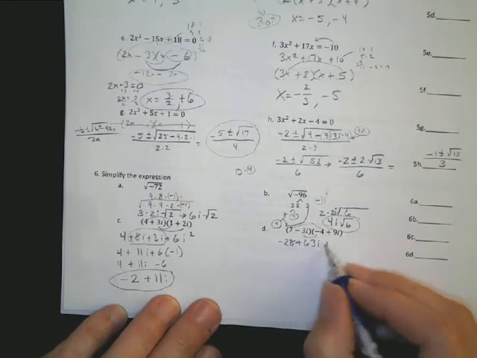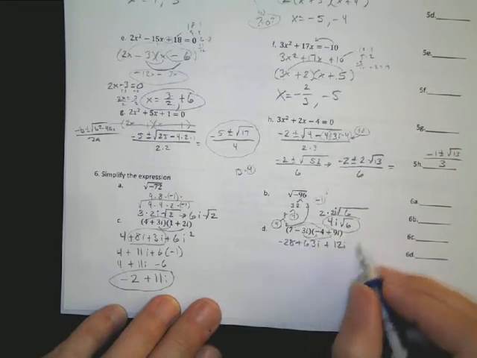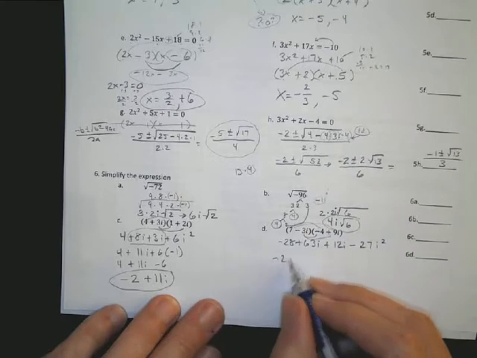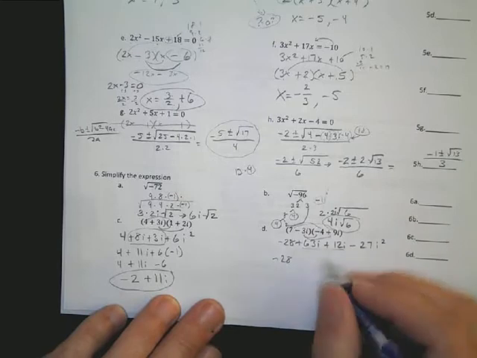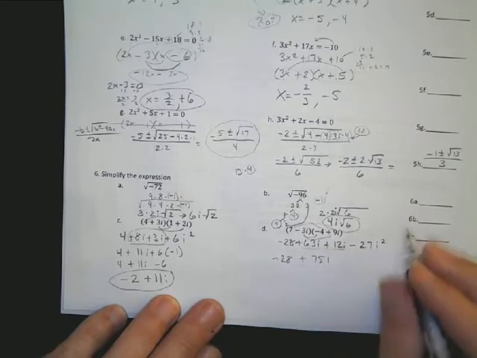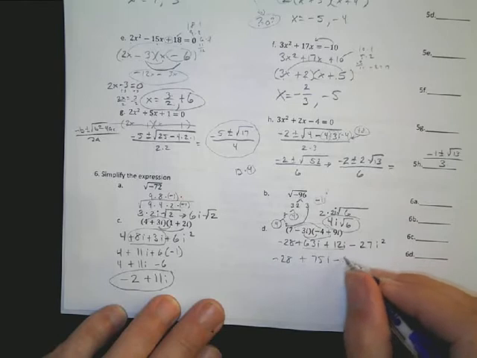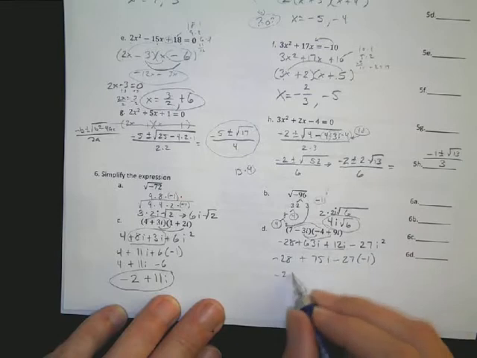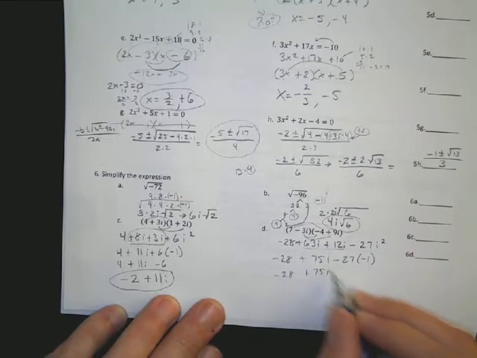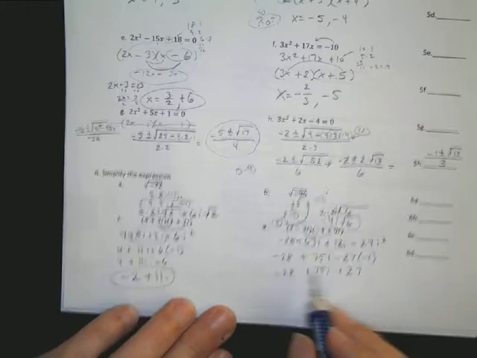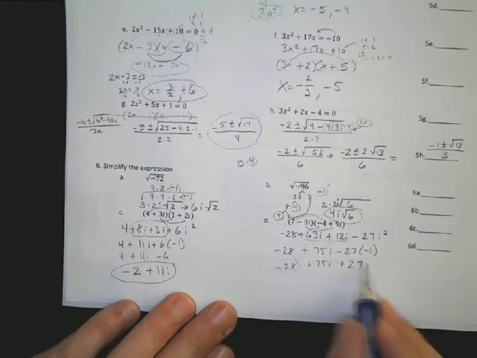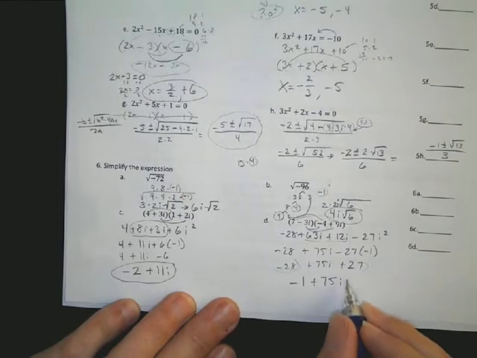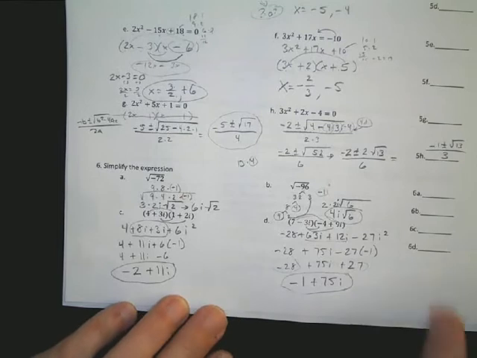Over here we get a plus 12i. And then we get a negative 27i squared. So that becomes a negative 28. Combine those together for a 75i. And a negative 27 times a negative 1 becomes a positive 27. Negative 28 plus 75i plus positive 27, and a negative 28 and a positive 27 becomes a negative 1 plus 75i for my solution for choice D.